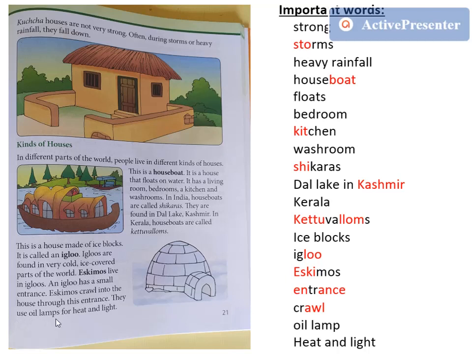They use oil lamps for heat and light inside. And you know what? These houses, they don't melt easily. And because of this lamp, it is warm from inside. Okay, it keeps them warm. Very surprising, no? But yes, that is true. Why? That you will learn in higher standards. Just turn the page.